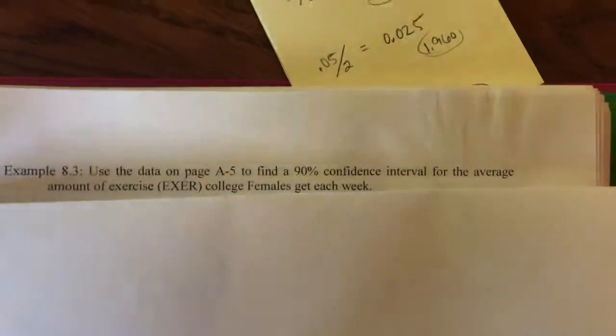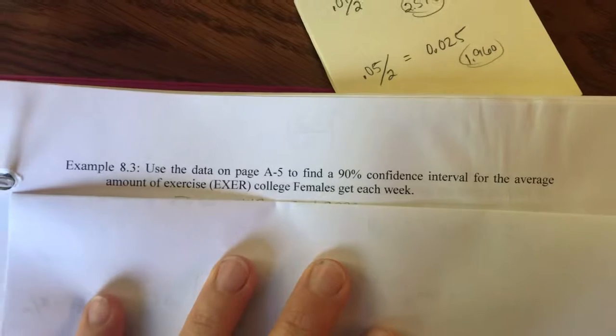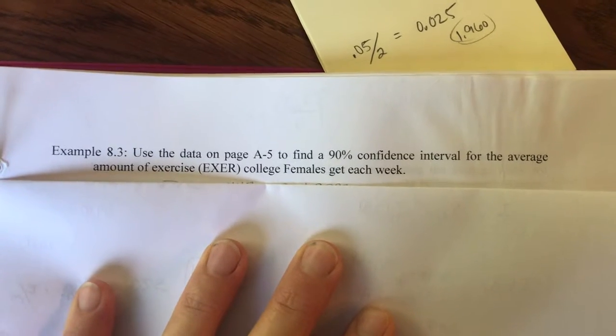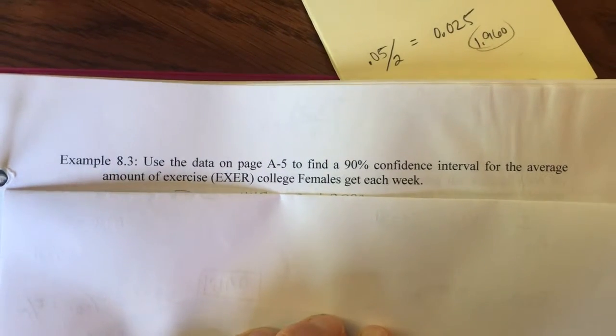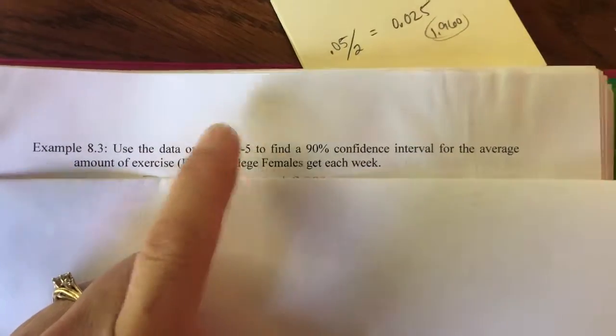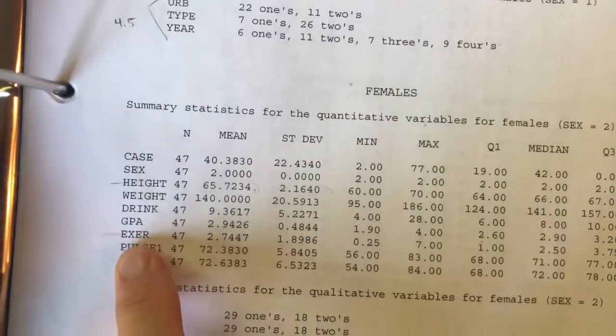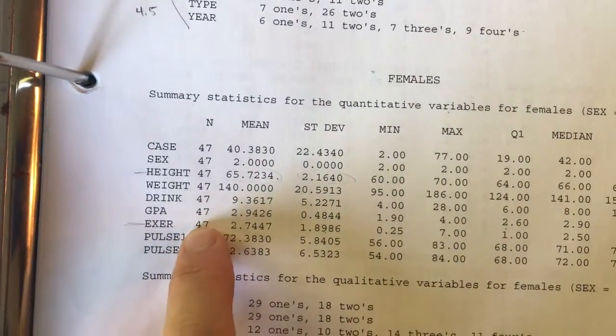Let's try example 8.3. It says, use the data on page A5 to find a 90% confidence interval for the average amount of exercise college females get each week. So you're going to need to flip back to your data on A5, and I think I bookmarked it. There it is. We want it for the females. Remember, here's the males up here. Here's our females. We want exercise, and what's real nice here is they've already broken it up for me.